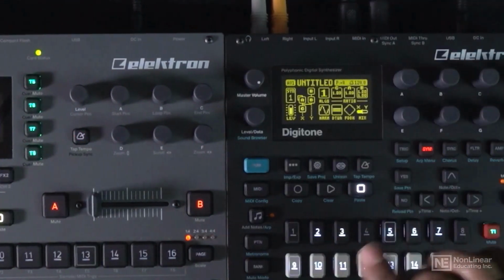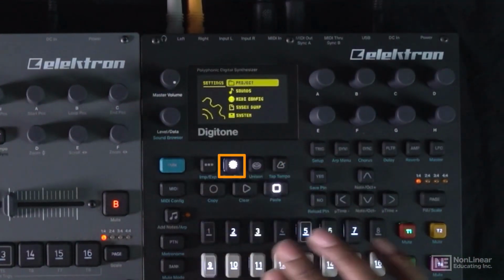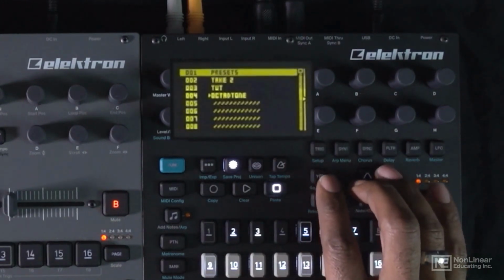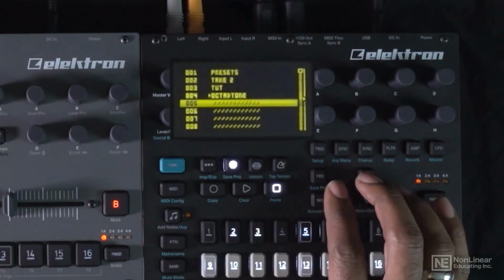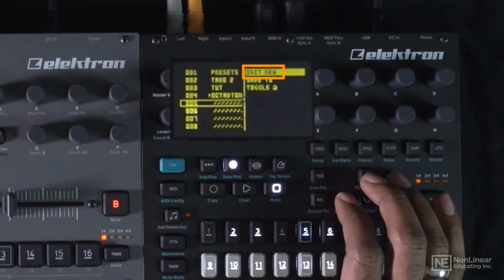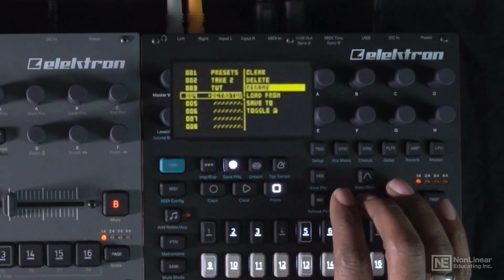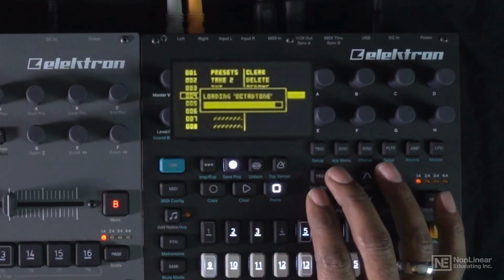I also went to my Digitone. If I go to my main settings menu here, go to project. If I go to manage projects, I can select a blank slot and go over here and initialize it. Once you do, you have the option to name it. Once it's named, then you can load from the project, and that project is loaded.